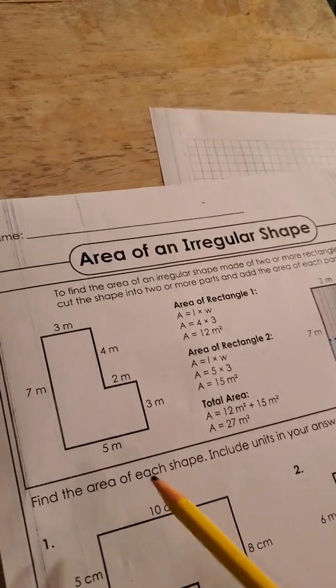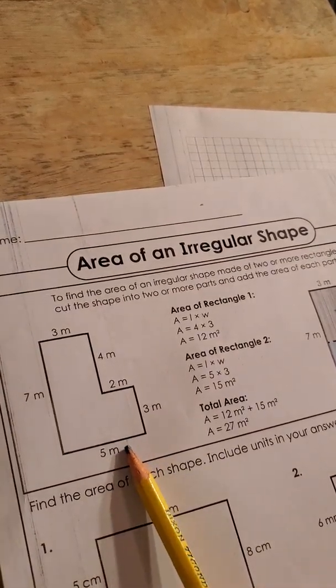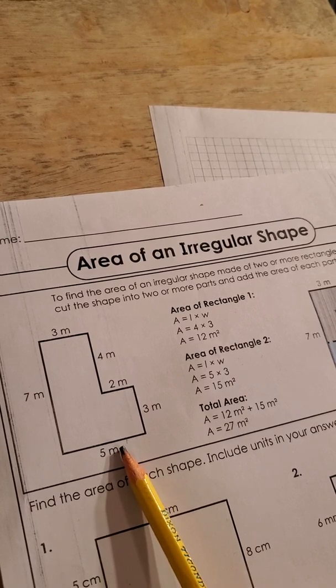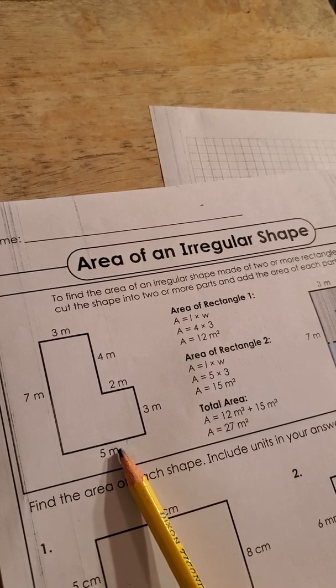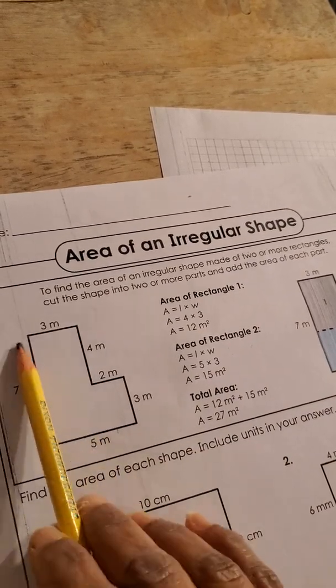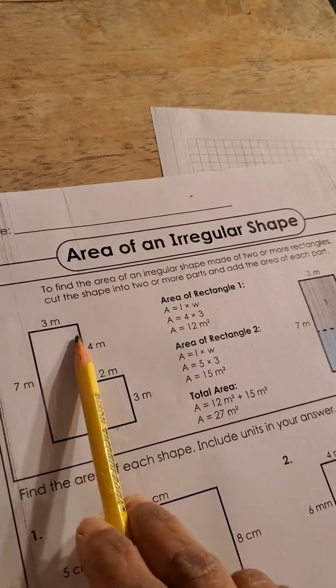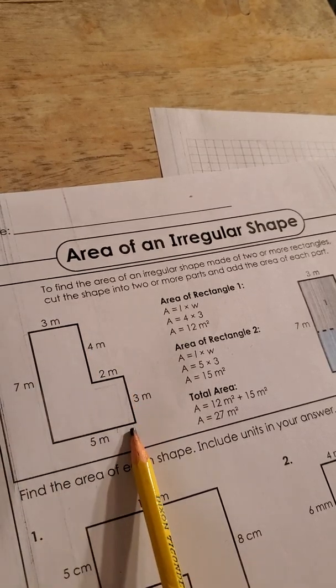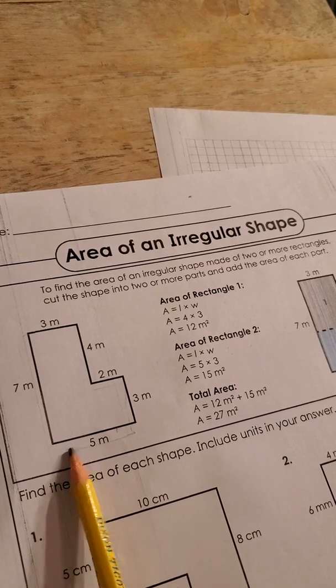Okay, so first of all, let's look at the example up here. Now, there are 2 ways you can actually solve for area in irregular shapes. One way is to multiply the way they have shown you over here, okay? So here's your original shape. There's 7 meters on this side, 3 meters, 4 meters going down, 2 meters this way, 3 meters going down, and 5 meters at the way bottom.